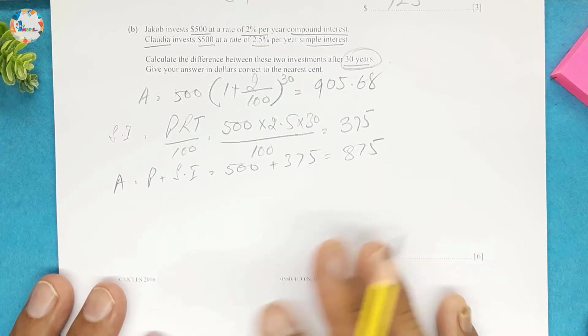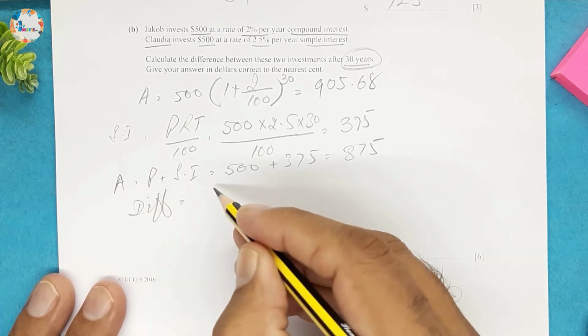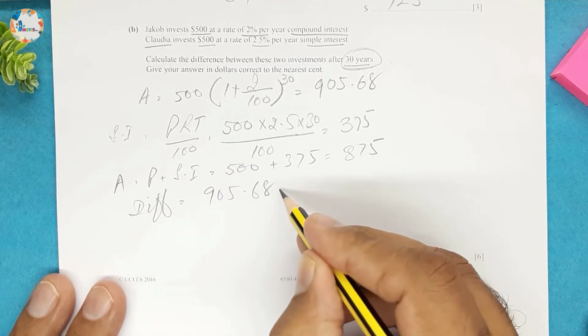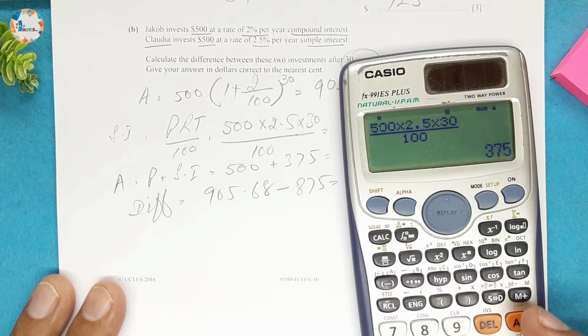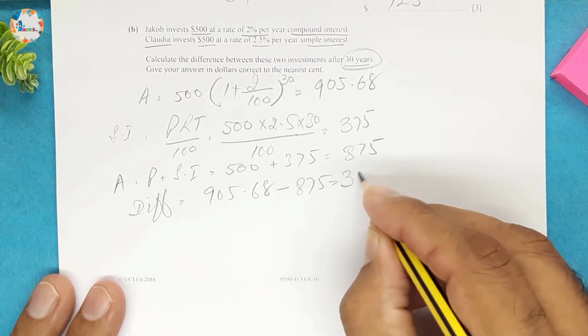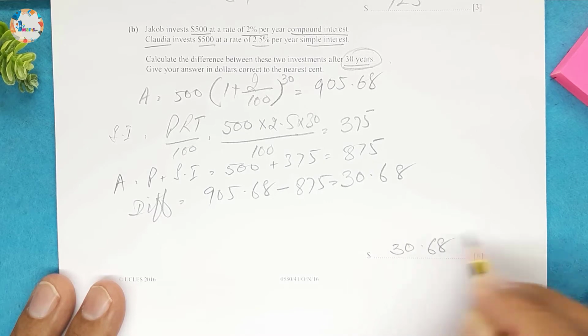Now we can calculate the difference. The difference will be equal to 905.68 minus 875, which is equal to 30.68. This will be the final answer for this part.